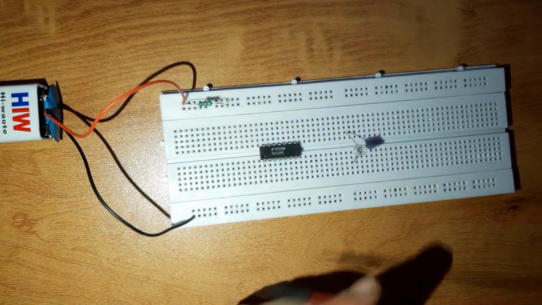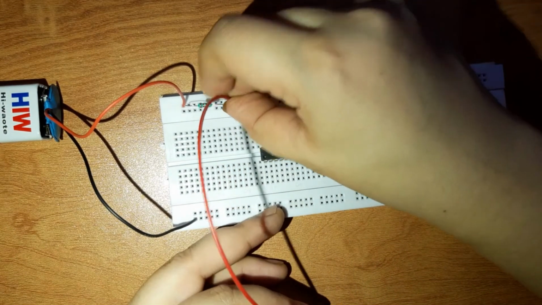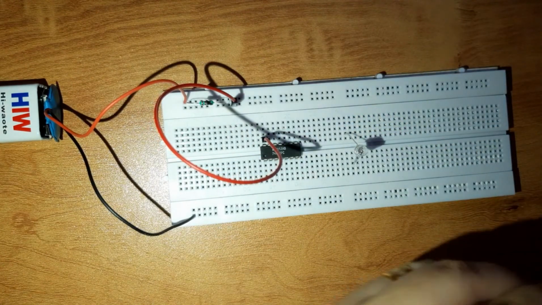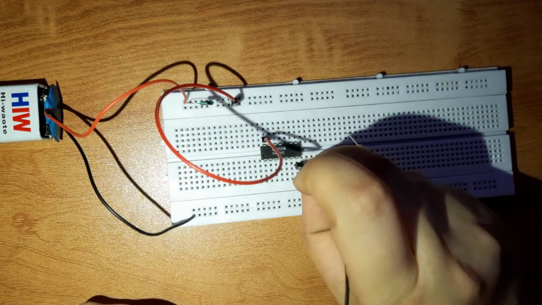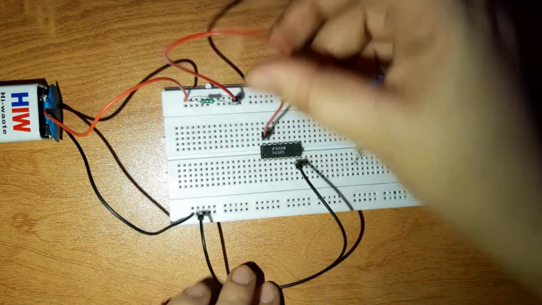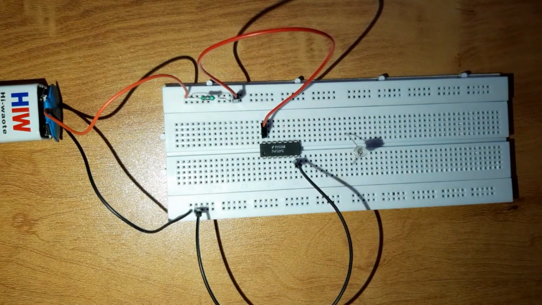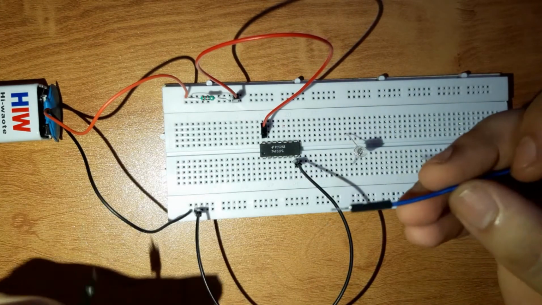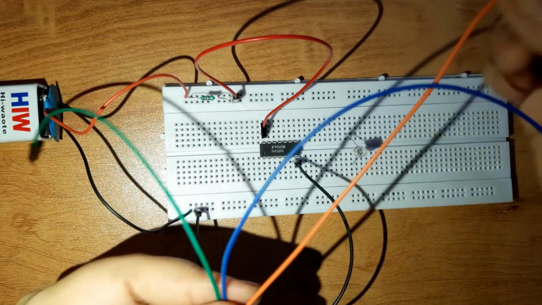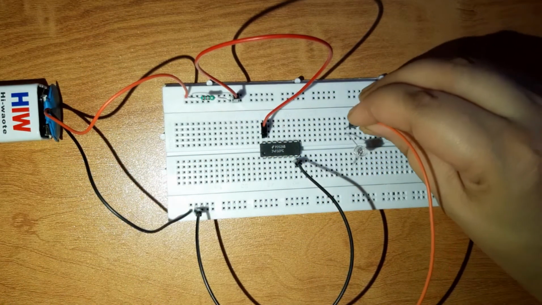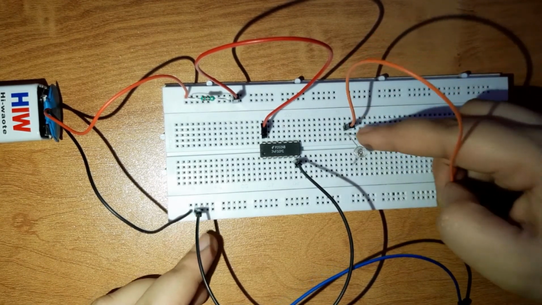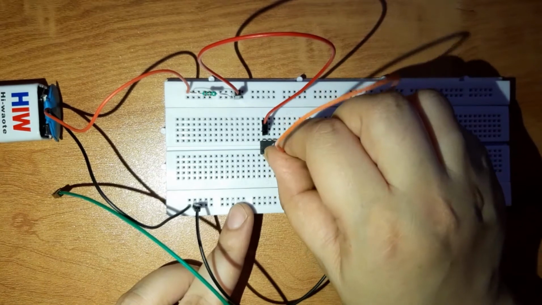Now I will be connecting this positive to the 14th pin of the IC, and the 7th pin of the IC will be connected to the ground. Now this IC is connected. I am using these two as the inputs, and this color is for the output. The output will be shown on the LED, so the LED's positive side should be connected to the output.